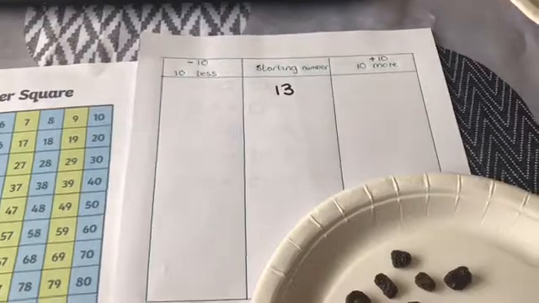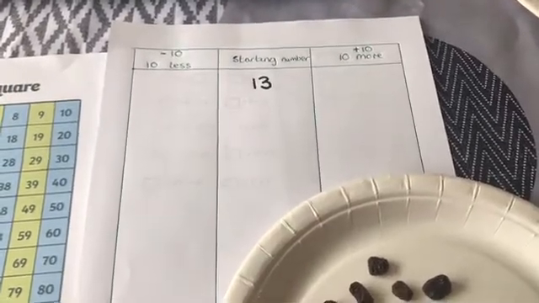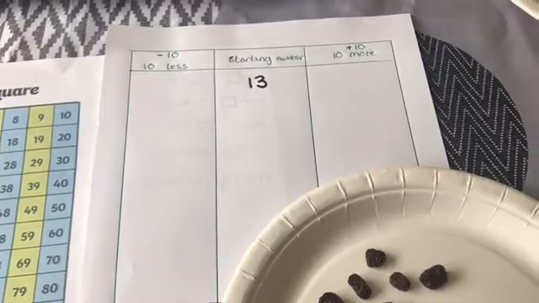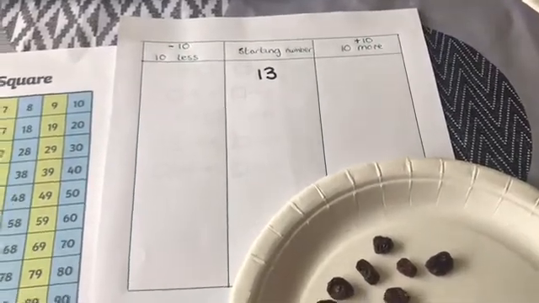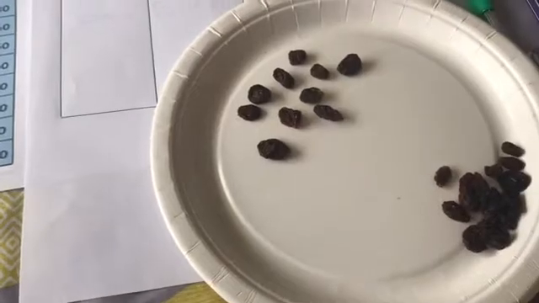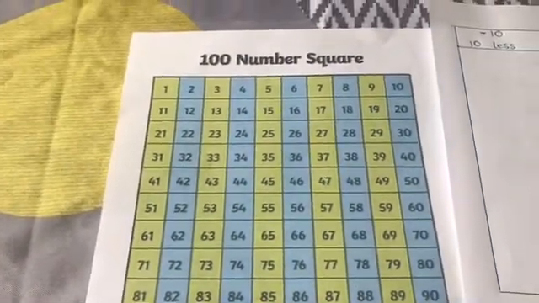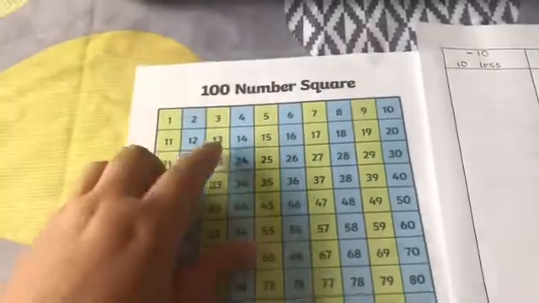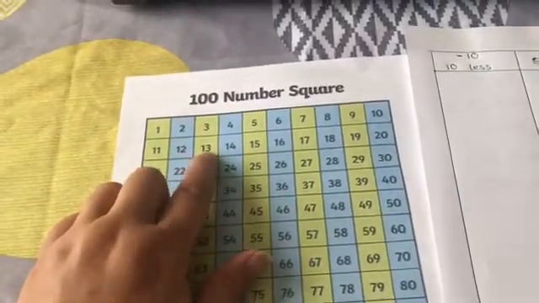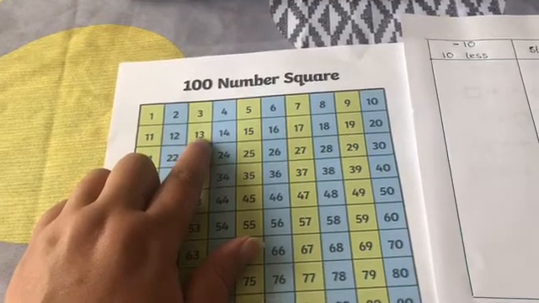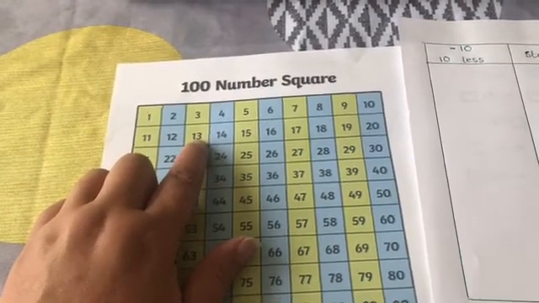And today we're going to be doing 10 more and 10 less. So I've drawn out the table from the home learning sheet, and we're going to first work out 10 more than 13, and I'm going to use some raisins and my 100 square. So I'm going to find the number 13. I know this number has got 2 digits in. In the tens, we've got one lot of 10 and we've got 3 ones.